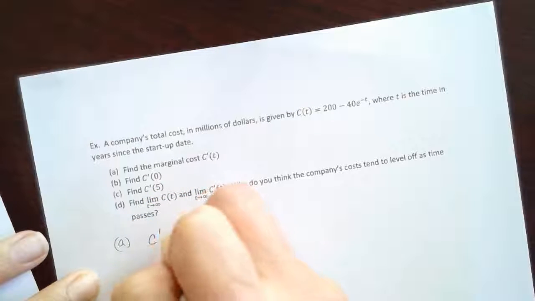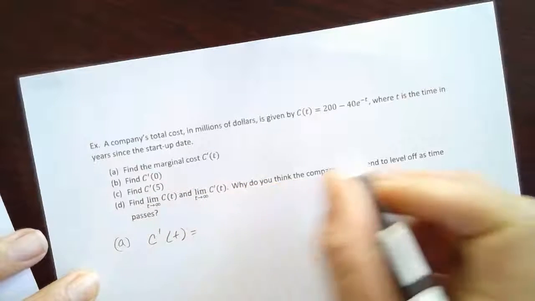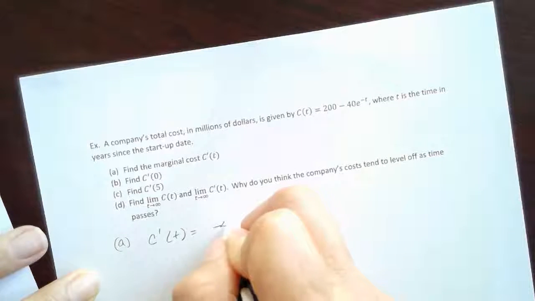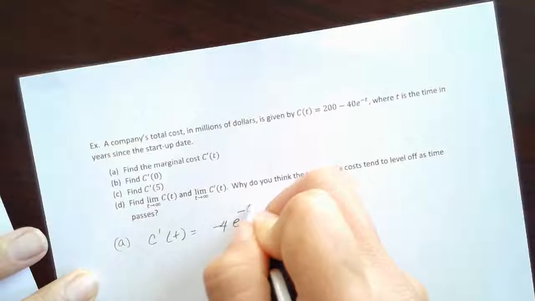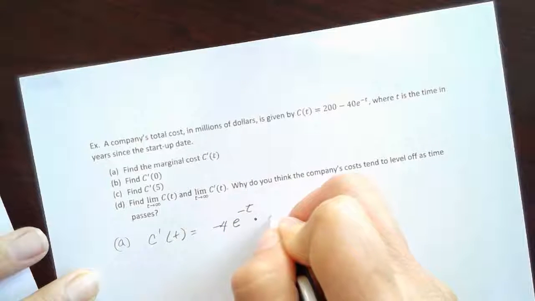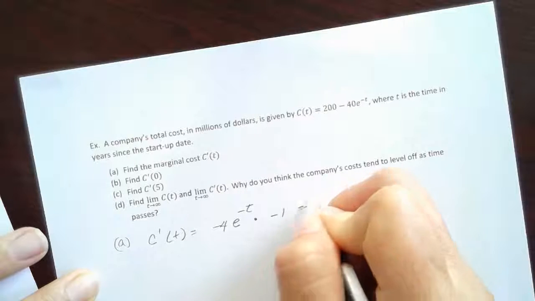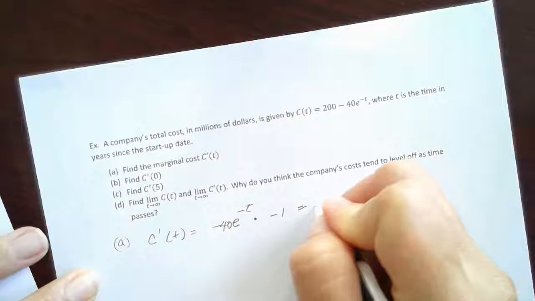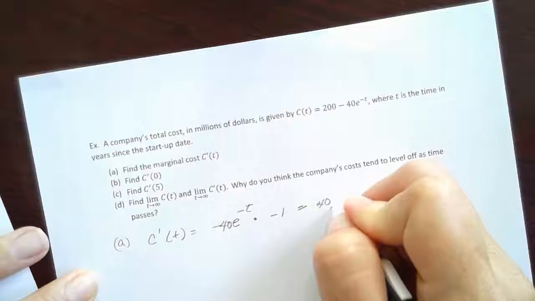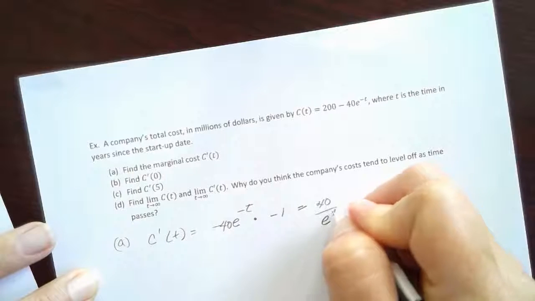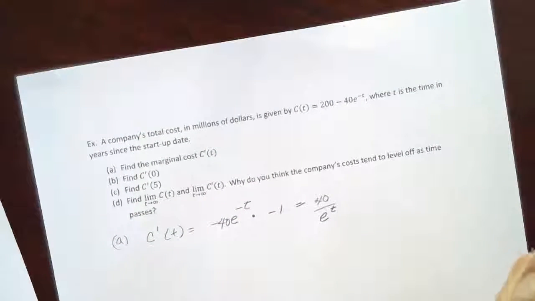So C prime of t will be equal to, derivative of 200 is 0, so it's negative 40 times e raised to the negative t power times the derivative of the negative t, which is going to be negative 1. I said 40, I wrote 4. Okay, negative 1 times negative 40 is positive 40, and if I want to move this e to the negative t power into the denominator, that will turn the exponent positive.